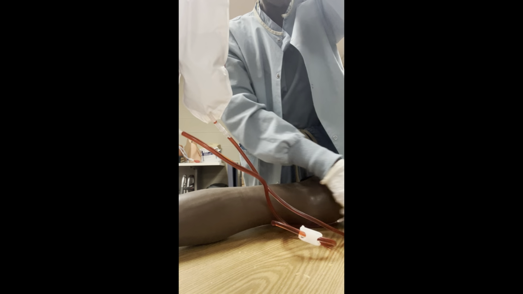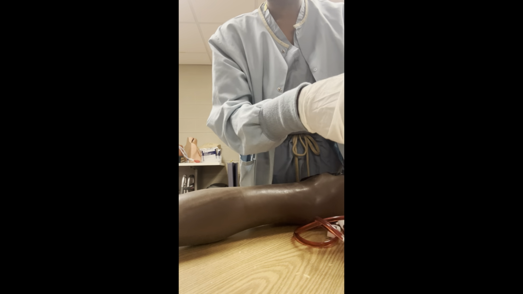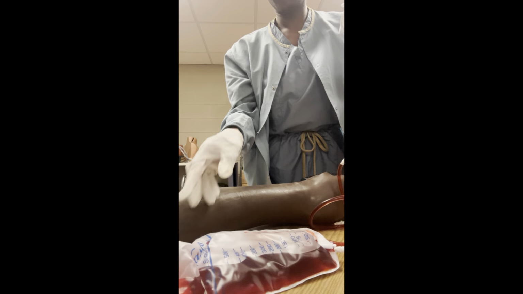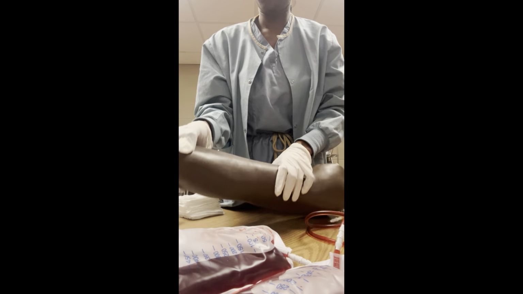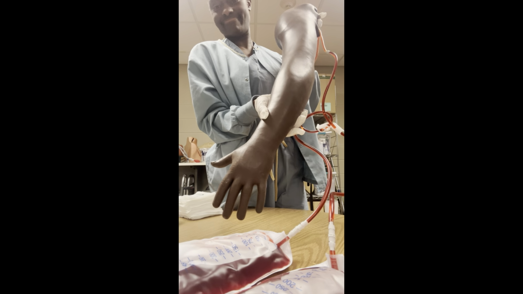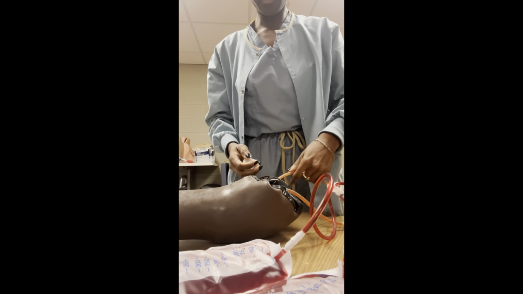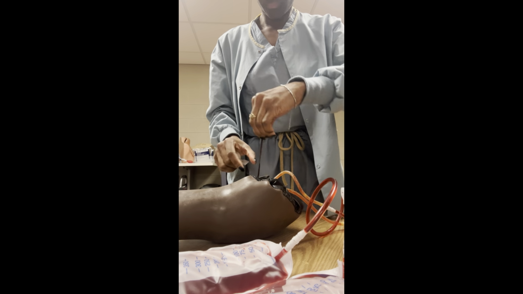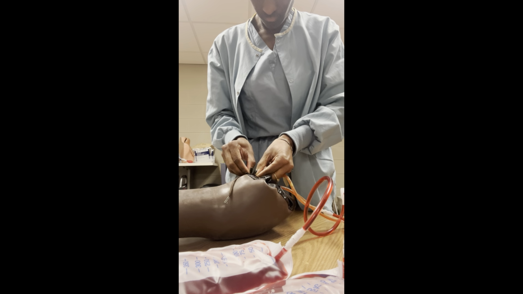And then I just clamp both IV lines so that the blood is no longer running through the lines. A little non-verbal demonstration of what I just told you. And here is the IV arm in its full length. We do have two different IV arms, which I'll show you a little bit later. We have, of course, the more melanated IV arm and then the less melanated IV arm.